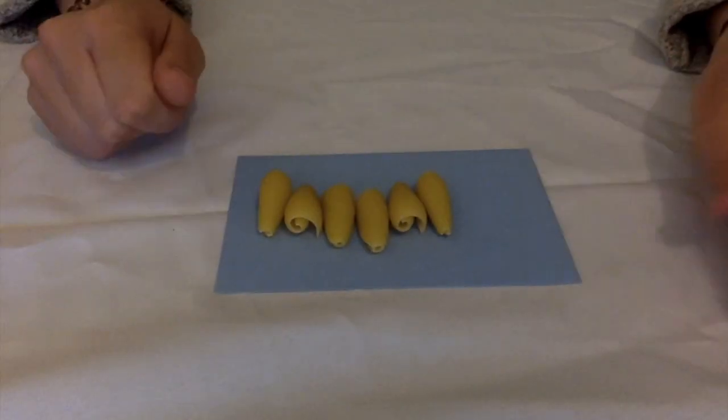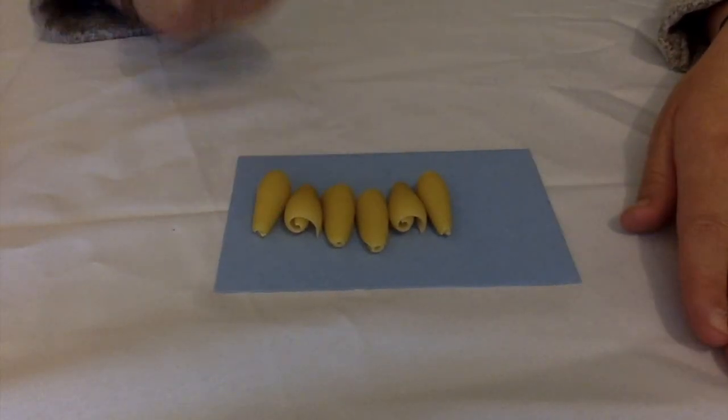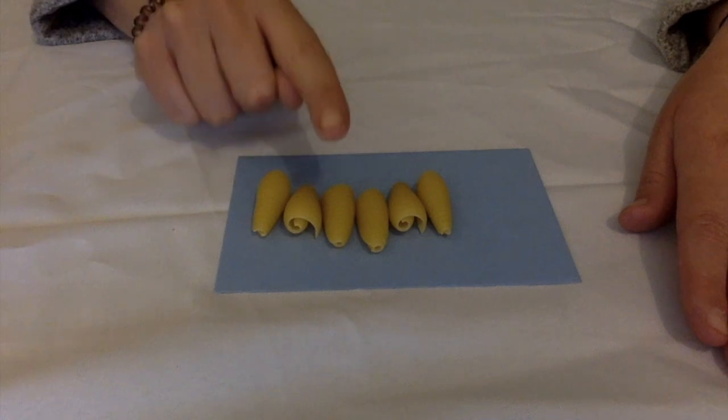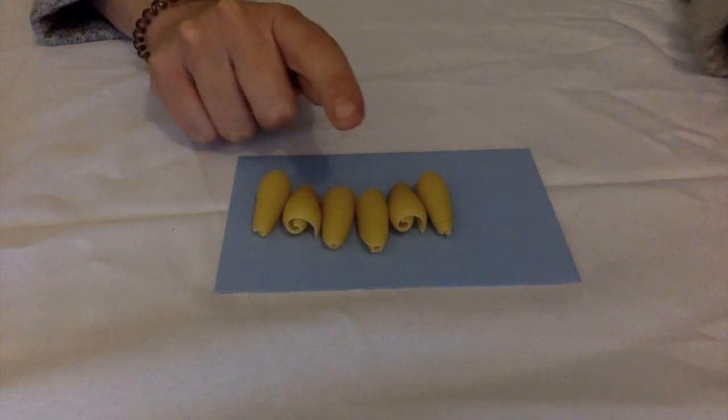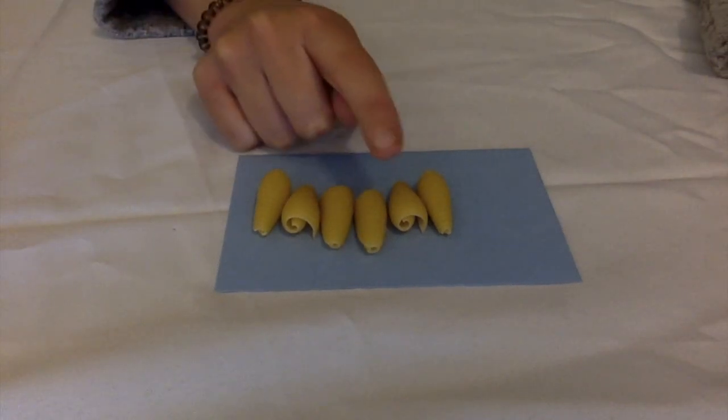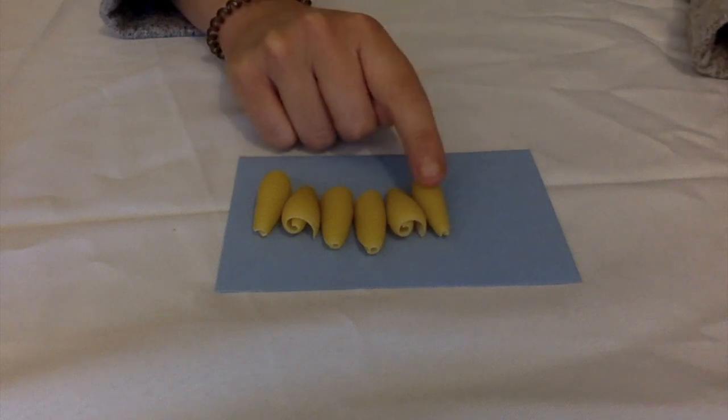So remember, if it has 2 pastas all together, then it is even. But if you have 1 pasta all by himself and no friend, then it is odd. Are you ready to try? All right, let's count them. 1, 2, 3, 4, 5, 6.